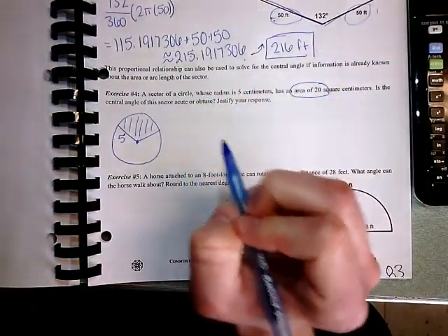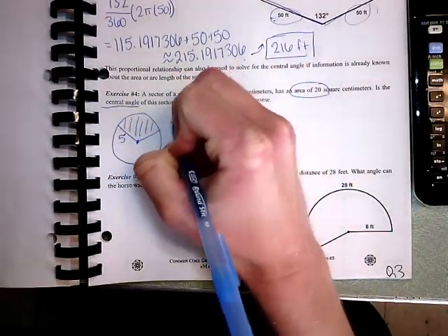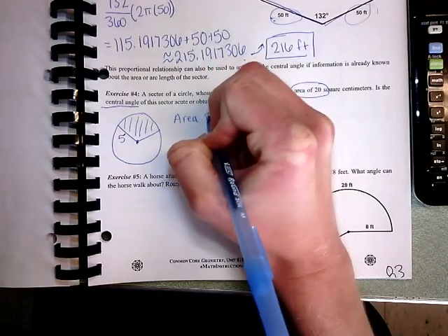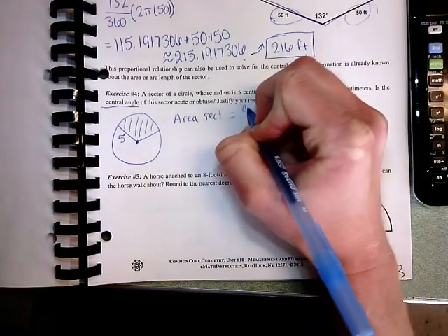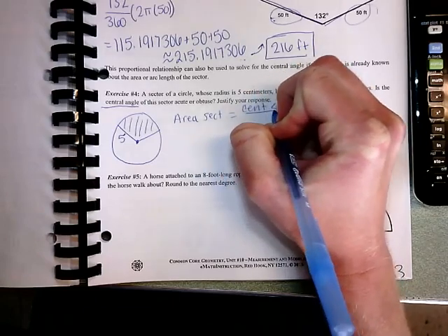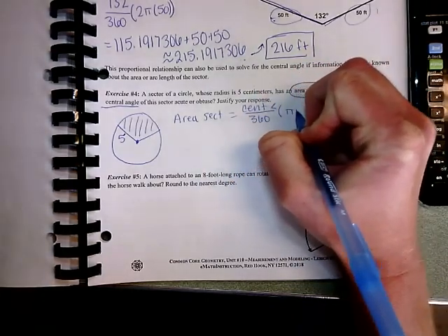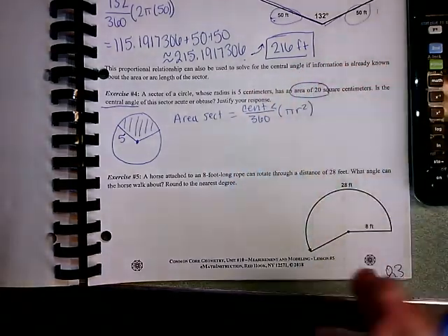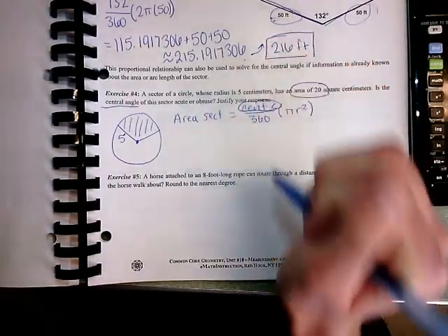Now we need to find the central angle in this case. We're using the same formula, same idea, except we're finding this, okay?